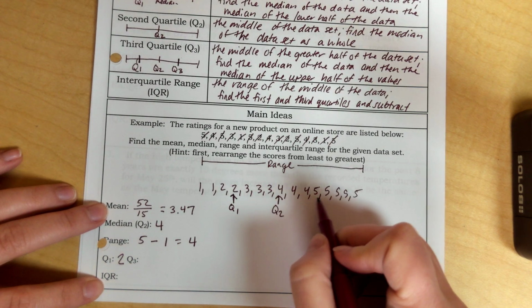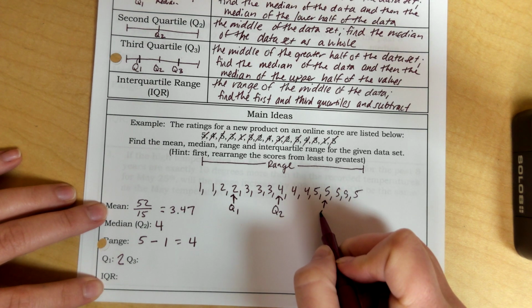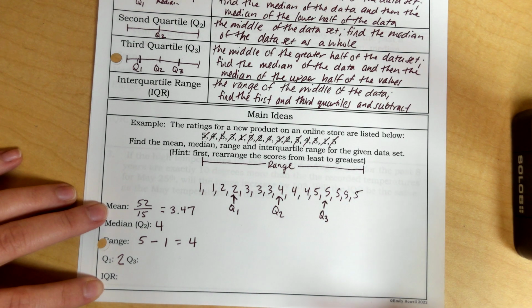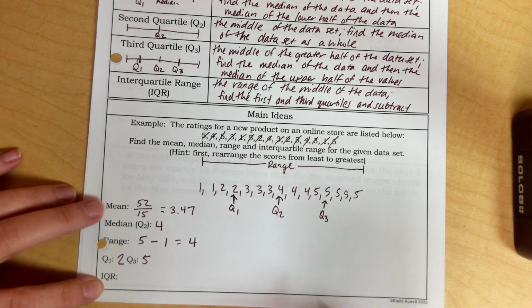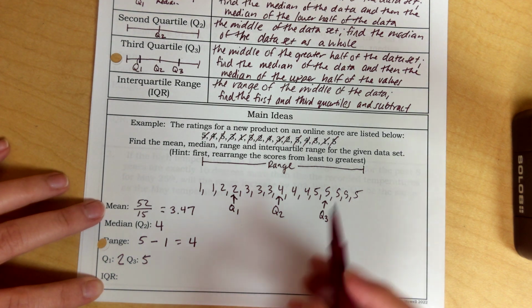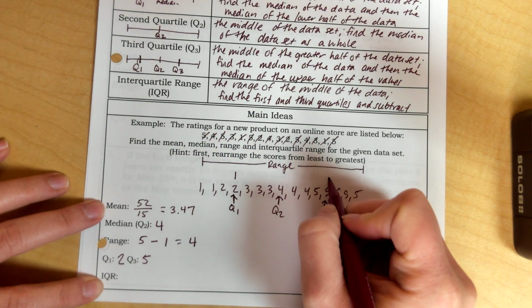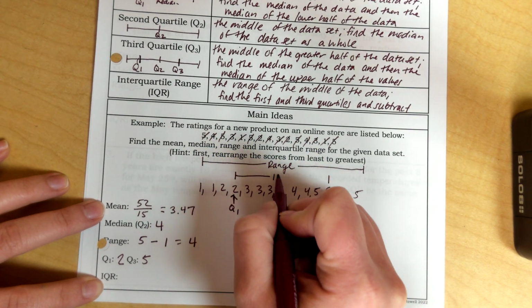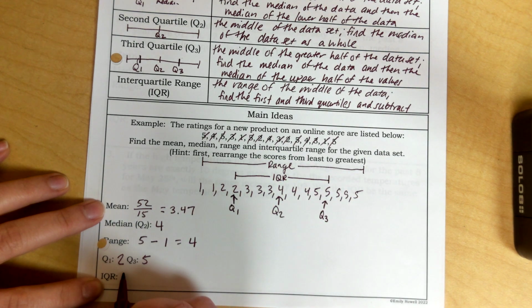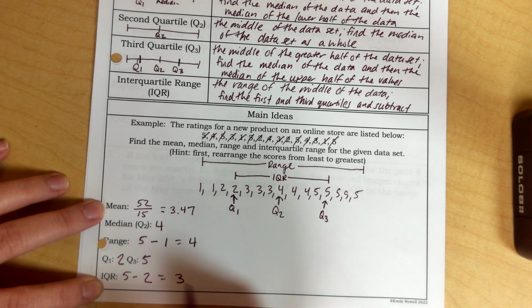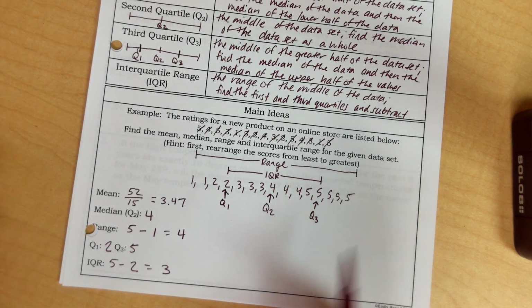And then the third quartile has a value of 5. And so my interquartile range is from this value to this value. That 5 minus that 2, 5 being my third quartile, 2 being my first quartile, is a value of 3.